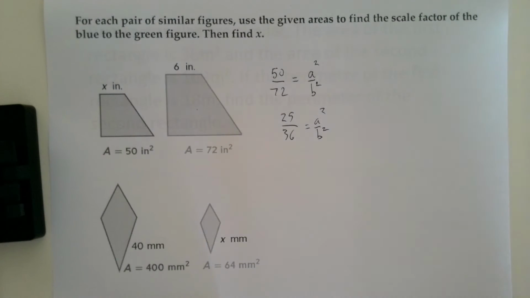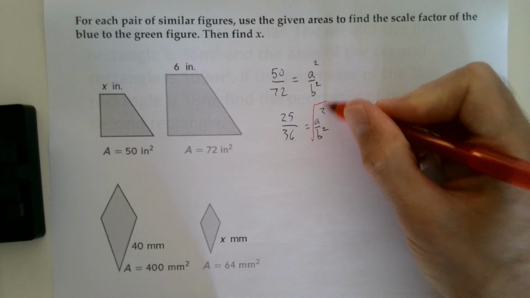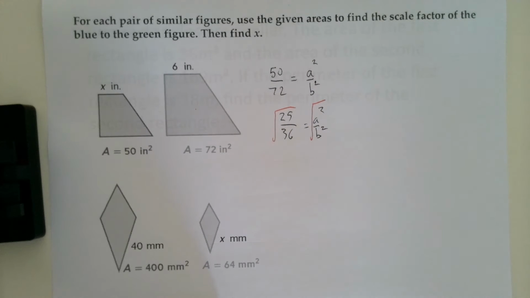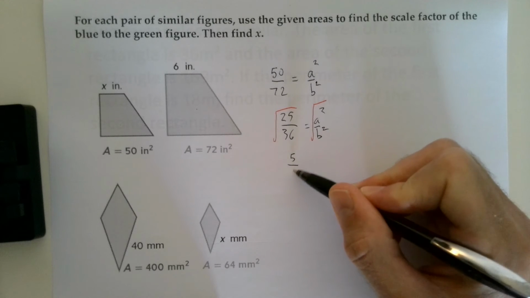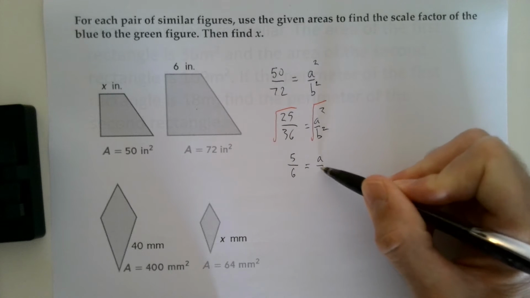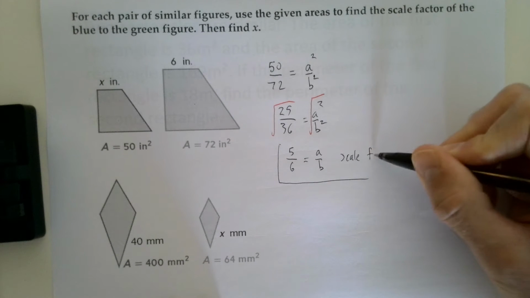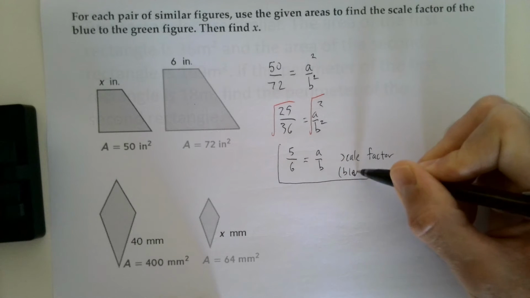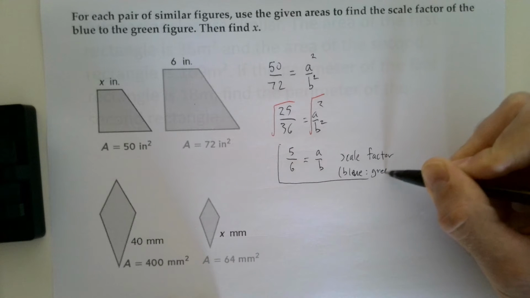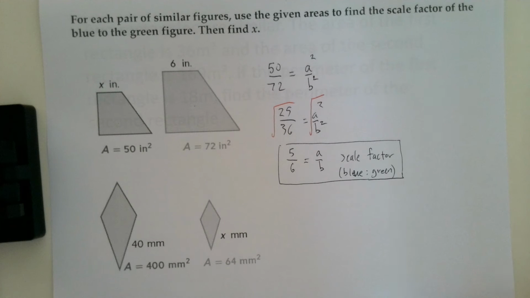And so to figure out what a over b is going to be, I'm going to take the square root of the right side, the square root of the left side. The way we take square roots of fractions, square root the top, square root the bottom. Okay, so this is the scale factor of blue to green. Alright, so that's the first part of this question. They're saying find the scale factor. Next we need to find the value for x.